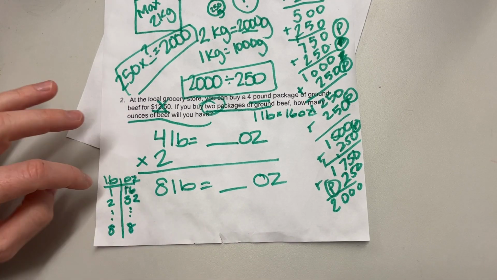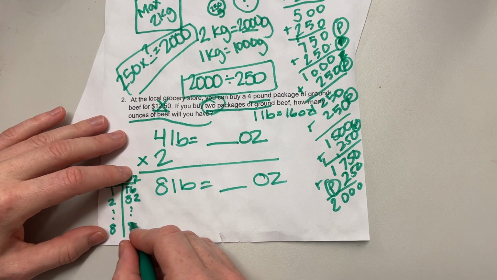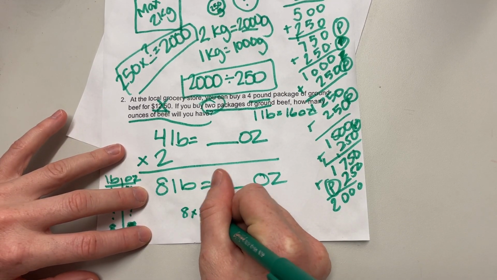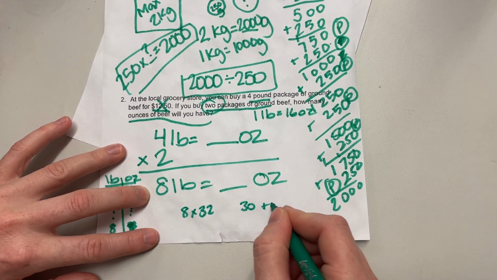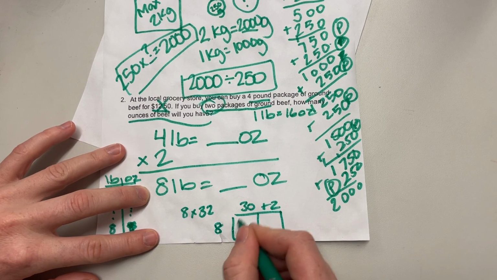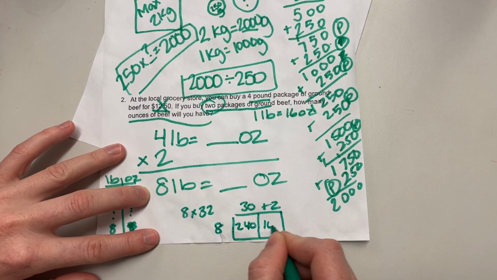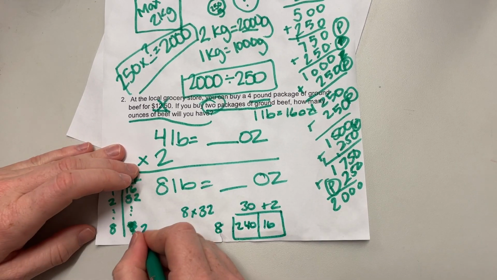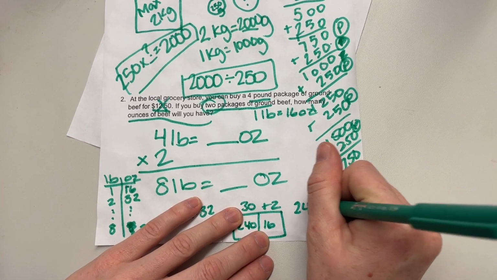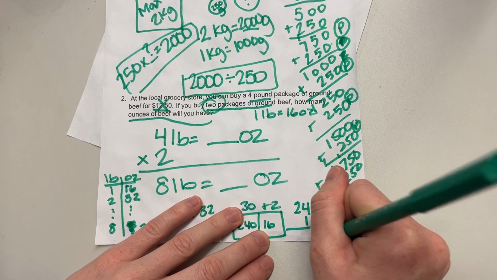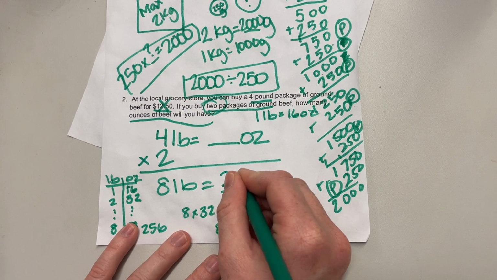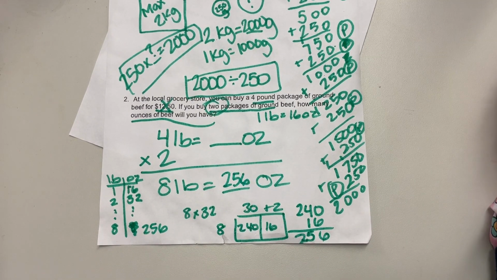I see that pattern that I could just multiply, so I'm gonna multiply 8 times 32. 30 plus 2 and 8, 240 and 16, so 256 when I add those 2 together. So 8 pounds equals 256 ounces.